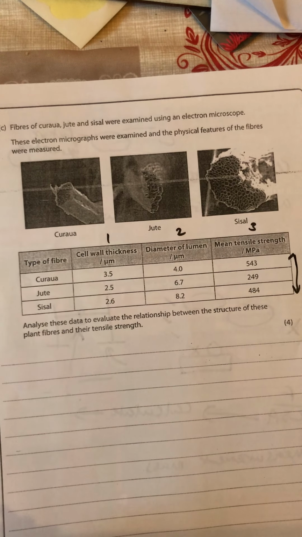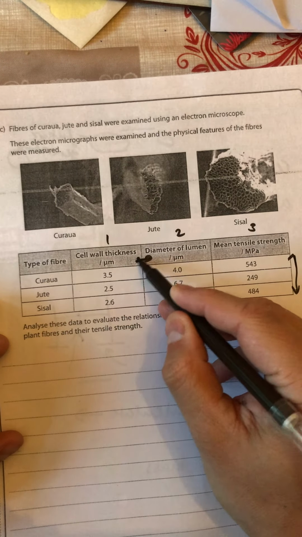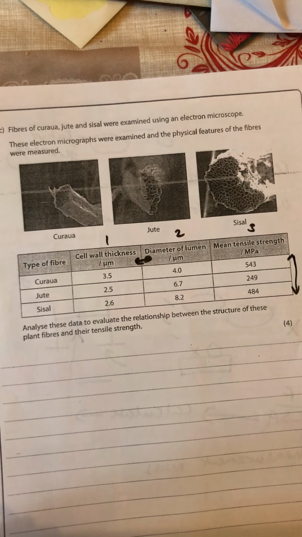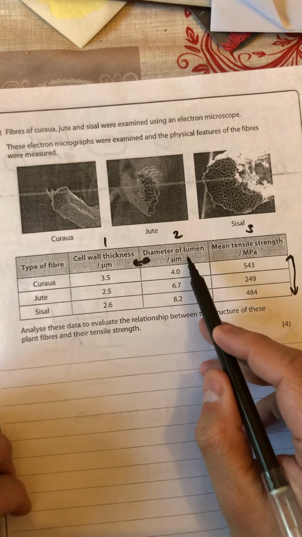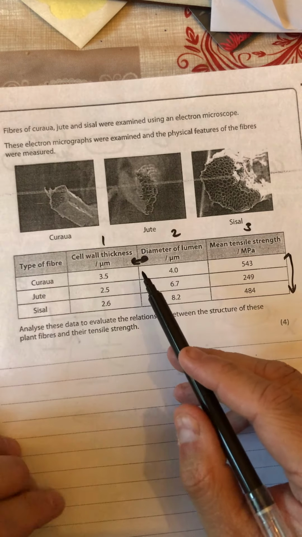Now, common mistake here on this question is that you're going to try and find some sort of relationship between these two things. But that's not what the question's asking you. It's asking you to evaluate the relationship between the structure of these plant fibres, and the structure is all about the thickness and the lumen, and the tensile strength. So take them as separate entities.